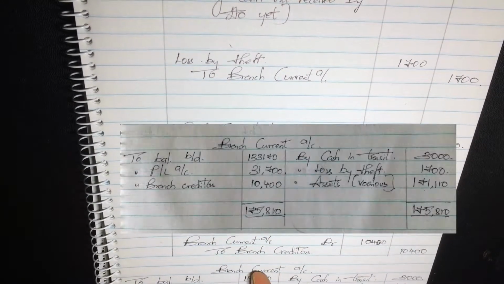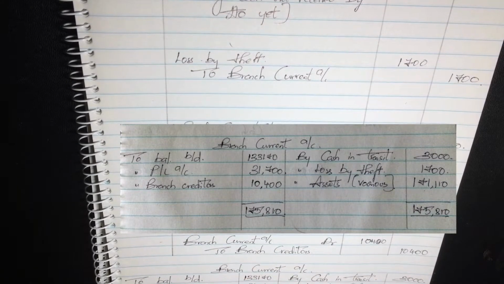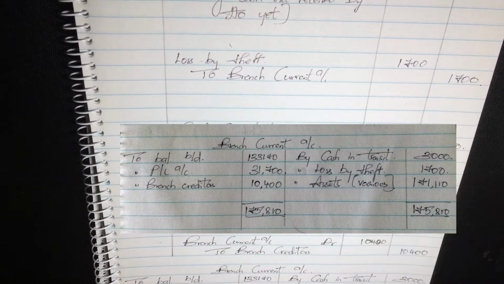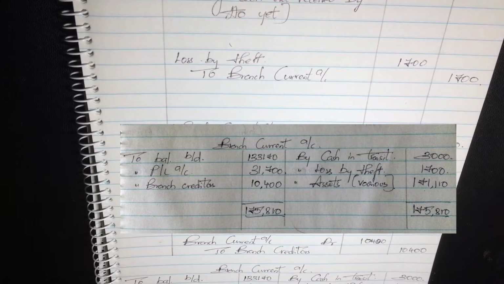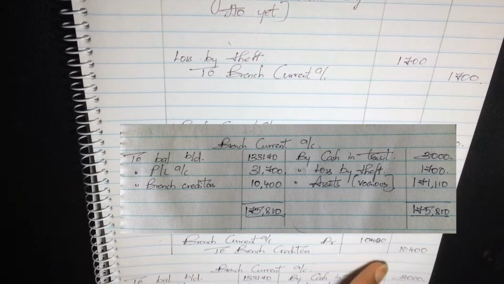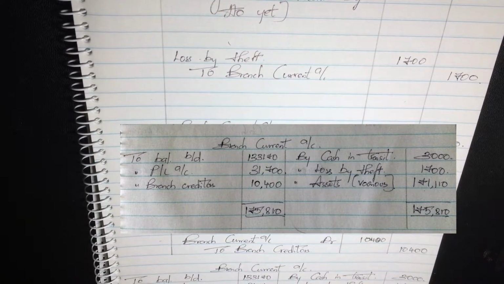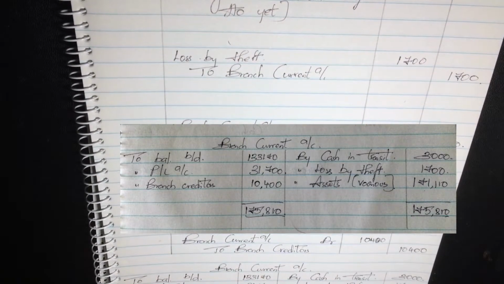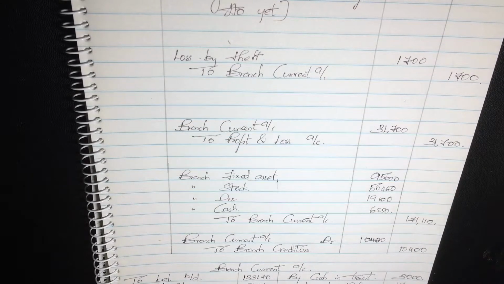So this one will always tally because first we have found out the profit of the branch and we have brought it here, and then we are bringing forward all the other balances of the branch, which are the assets and liabilities. So literally the whole balance sheet is here. So we have the assets here, liabilities here, so therefore this will always tally, or I think in most cases it will tally. So the next will be profit and loss account.